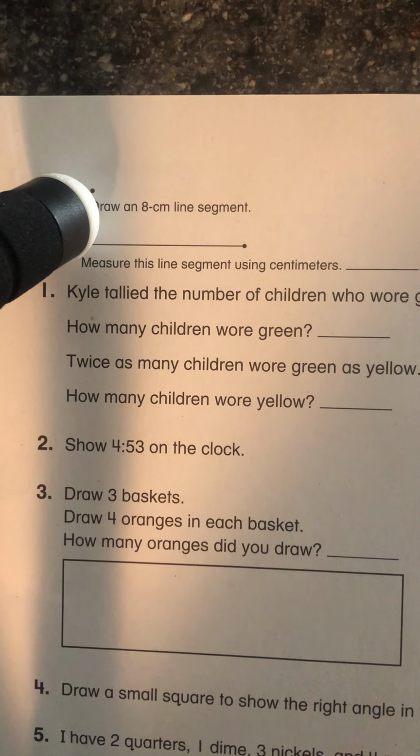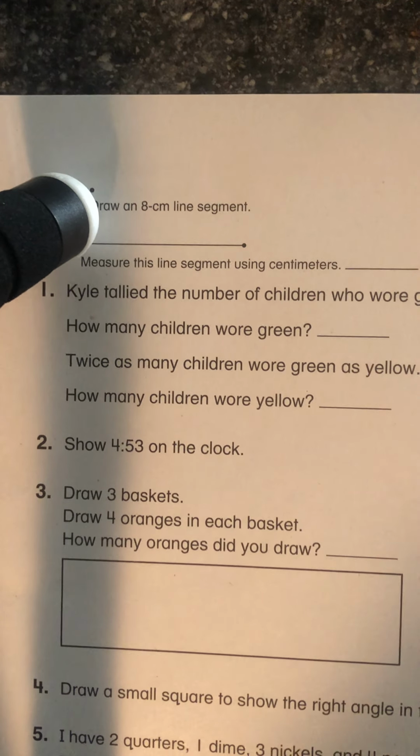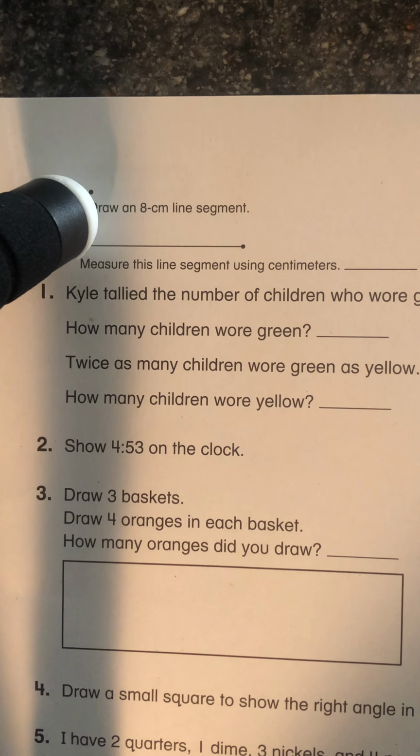Twice as many children wore green as yellow. How many children wore yellow? Aha, there's the tricky part, boys and girls. So if you wrote down that 18 children wore green, and that was twice as many children as yellow, then you would simply divide 18 in half, or think if there's a double that equals 18. What plus what equals 18? And that would give you the answer to how many children wore yellow. Okay?